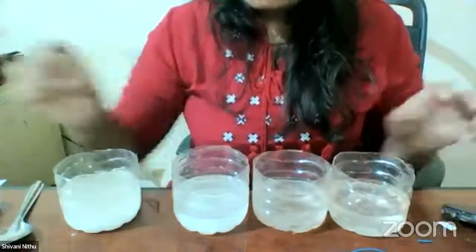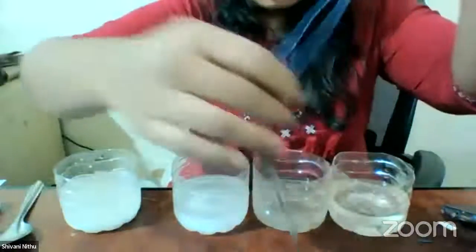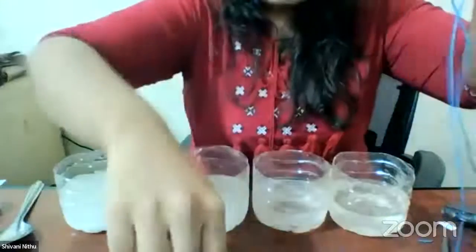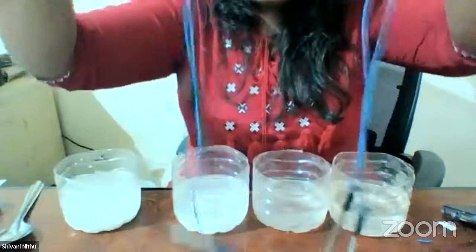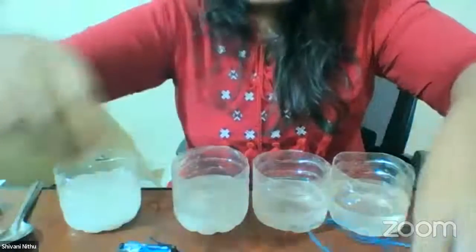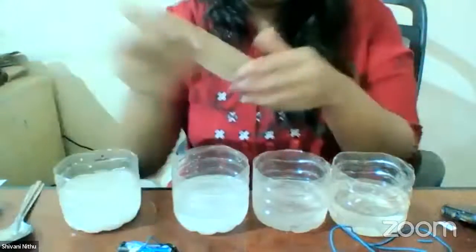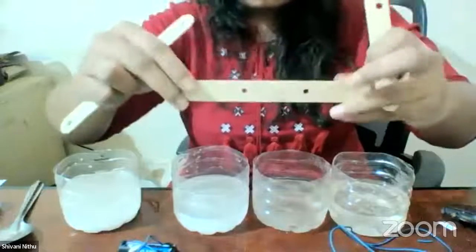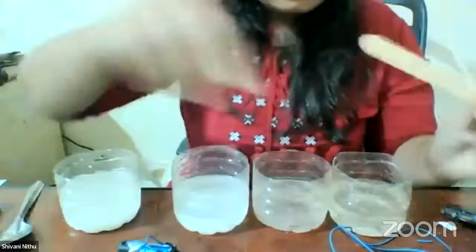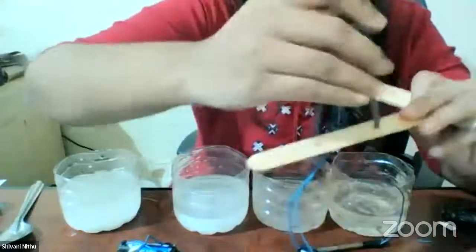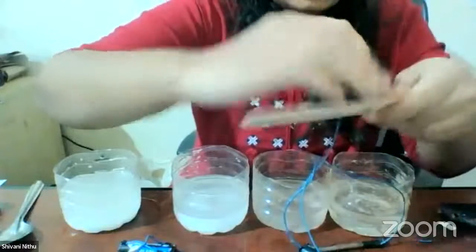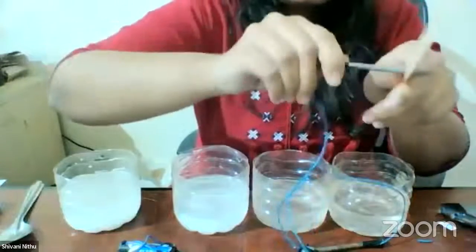So now what I have done is I have made this wire setup. I have made four sets. And instead of taping it inside, I have made holes in the toothpick so that I can simply insert it inside and place it in.